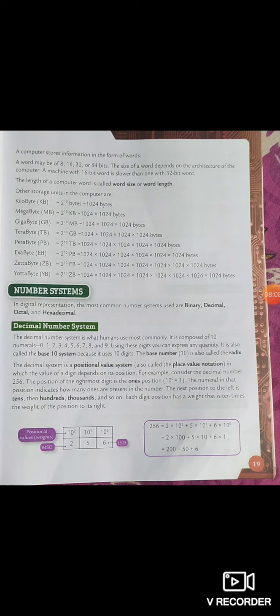Byte is formed with 8 bits. Nibble is formed with 4 bits, and word can be formed with 8, 16, 32 and 64 bits. Okay, so a machine with a 16 bit word is slower than one with a 32 bit word. So the size of a word depends on the architecture of the computer. The length of the word is called word size or word length.